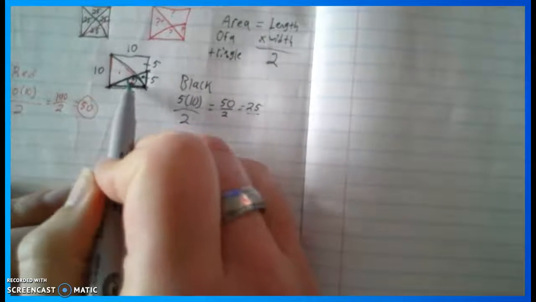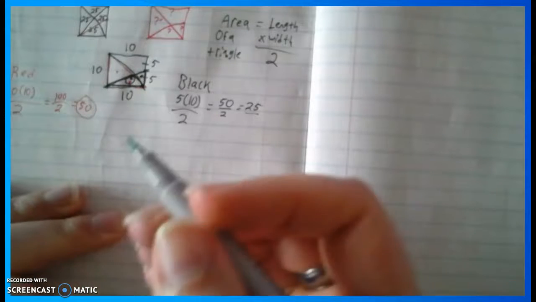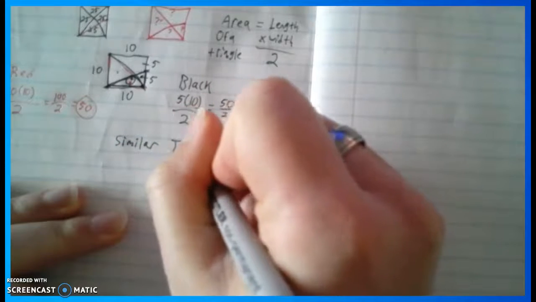We have some pathways forward. The trouble is that these two, the red triangle and the black triangle, both share this, let's call it green triangle, right? They both share this region here, and so we've got to figure out how big that region is. Now, to do that, we might have to use some knowledge about triangles. So for example, you might have learned in your previous math classes about what are called similar triangles.